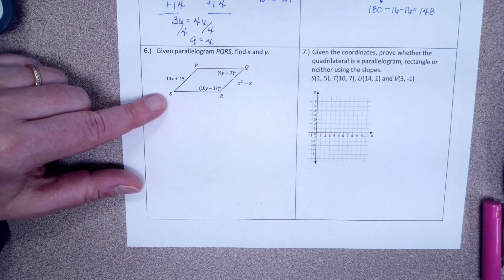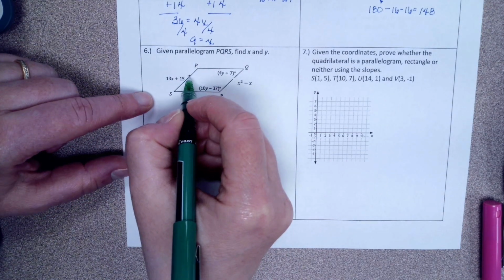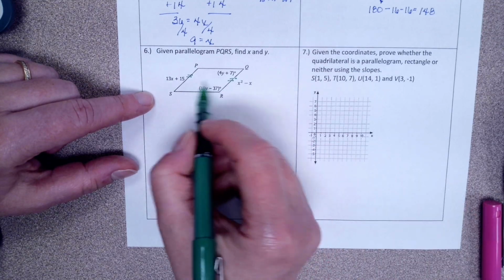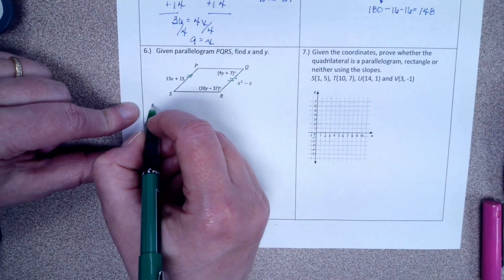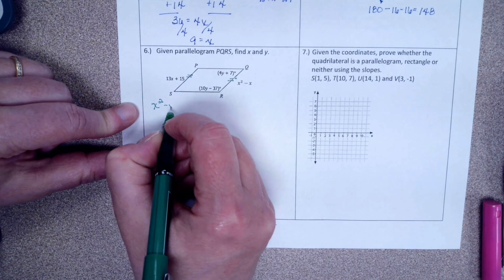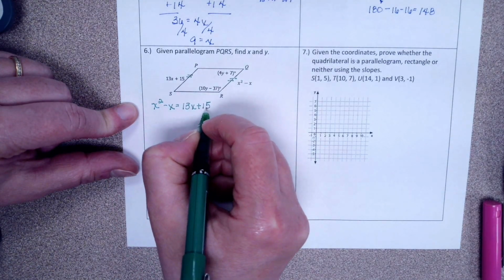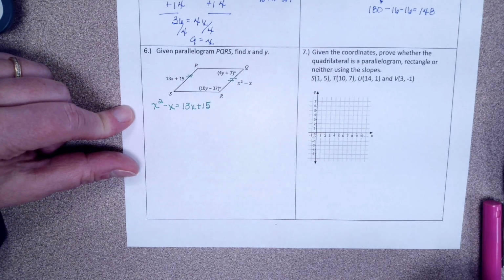So let's go ahead and start with the sides, because I'm noticing that P to S should be the same as Q to R. And I'm noticing we've got the squareds in here. So we're going to set up an equation. X squared minus x has got to be equal to 13x plus 15. Opposite sides have to be congruent.